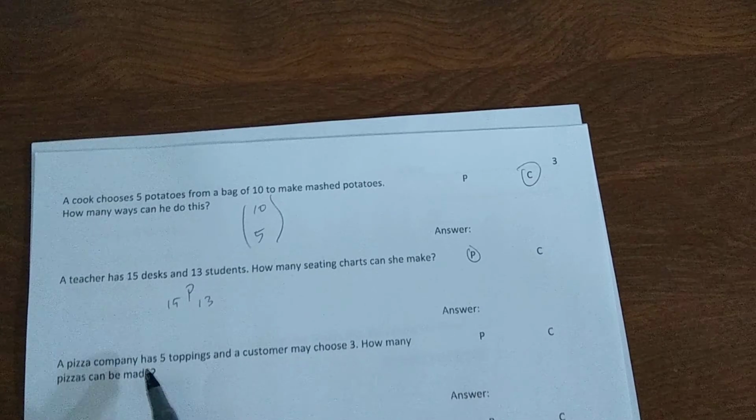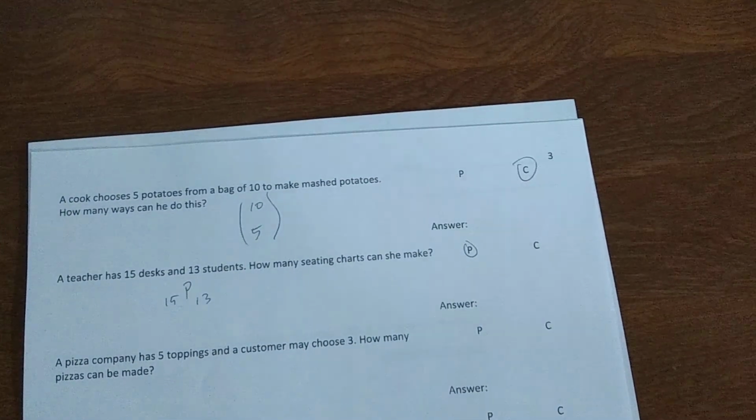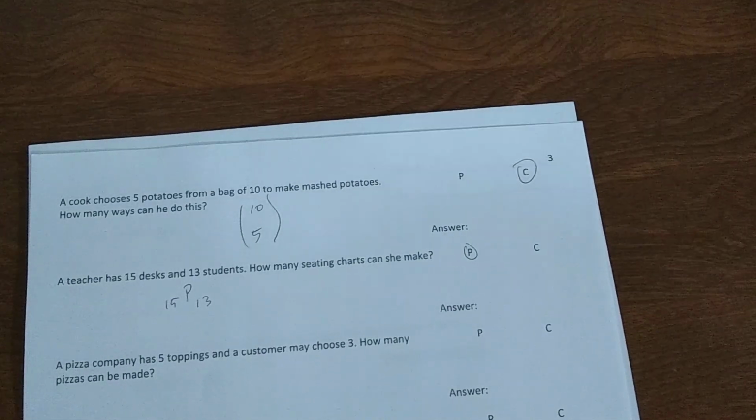A pizza company has 5 toppings. Hey, my kids just walked in the room. They want to say hi. Don't sit there, please. Okay.